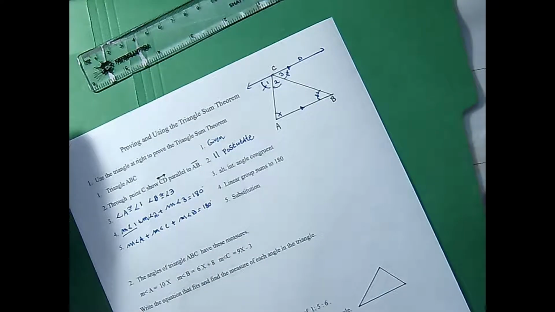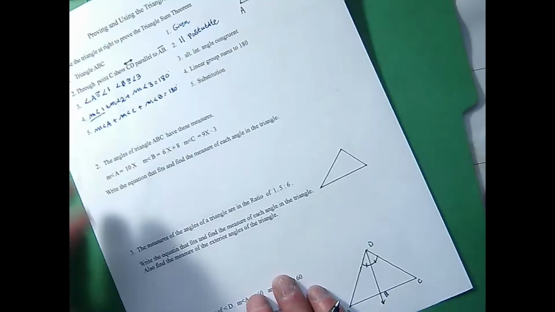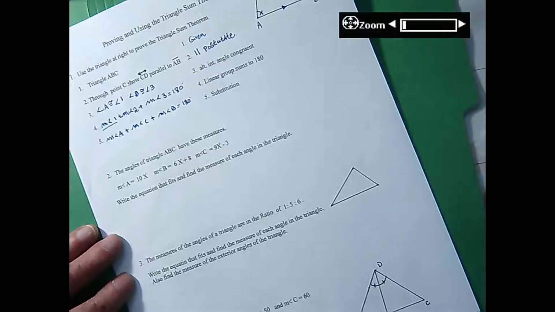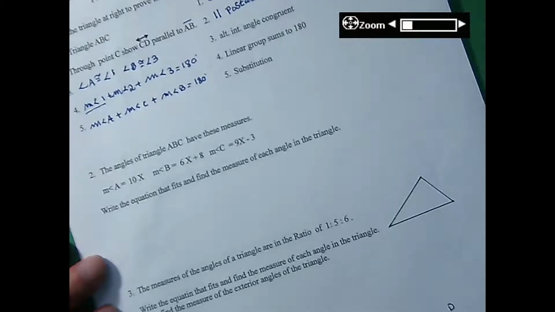Now we're going to look at ways to use that to solve various questions. And what you'll see today are very, very typical questions. Things that you ought to get used to and get good at working with. Let's take a look here.